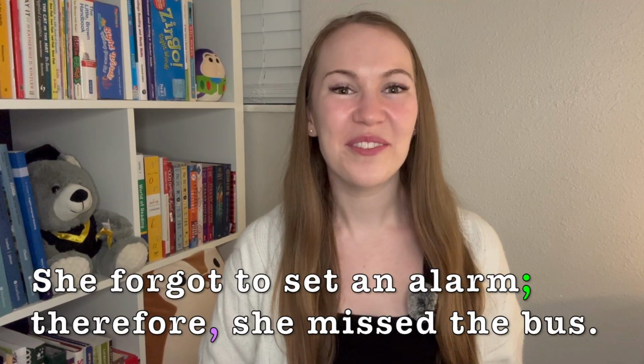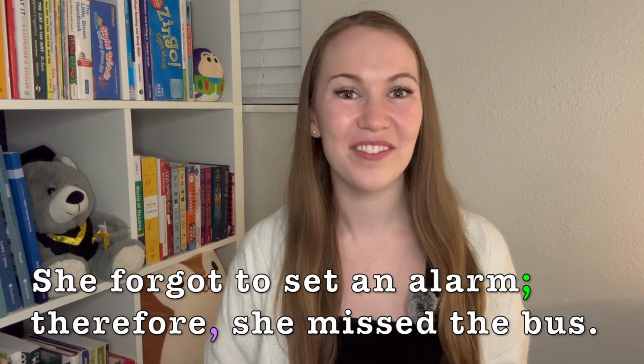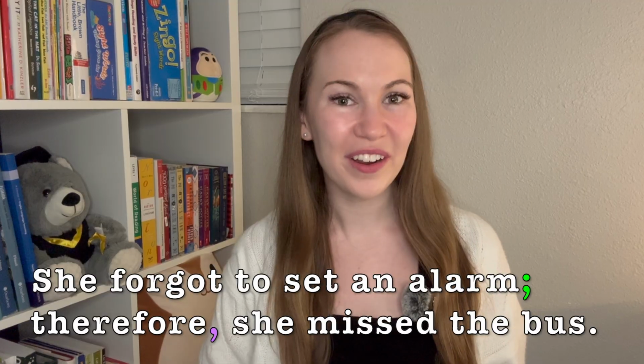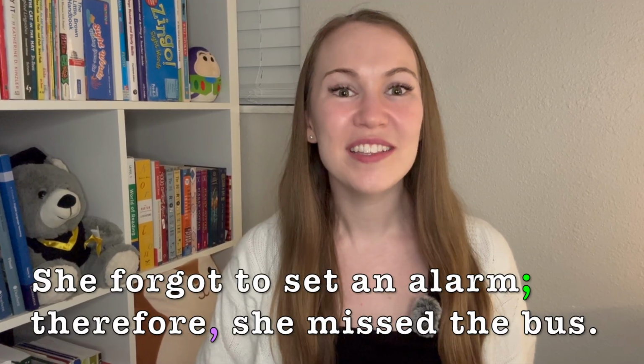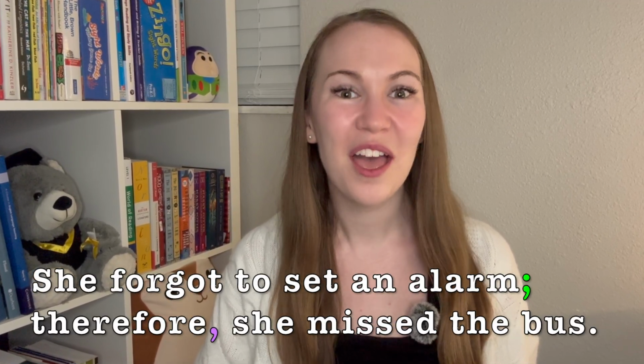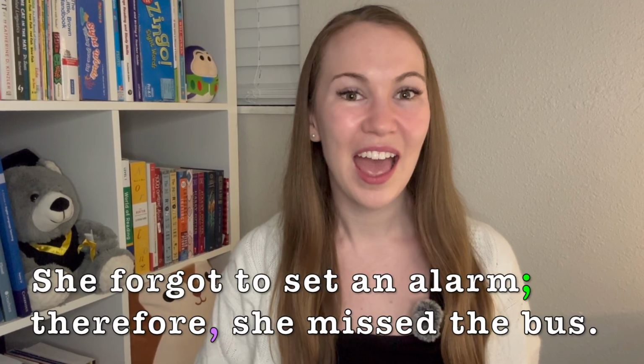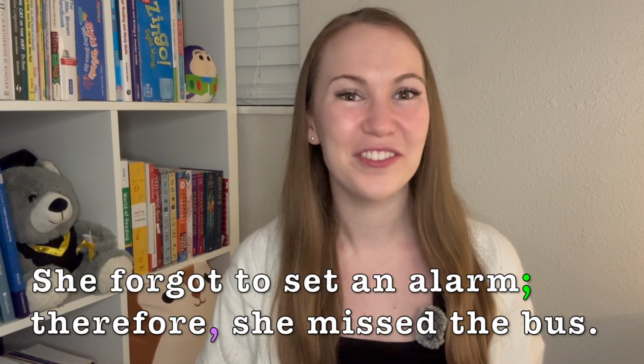In this sentence, we are using a conjunctive adverb. The word therefore is a conjunctive adverb, so we need a semicolon before the word therefore and a comma after the word therefore. Here's your next one.